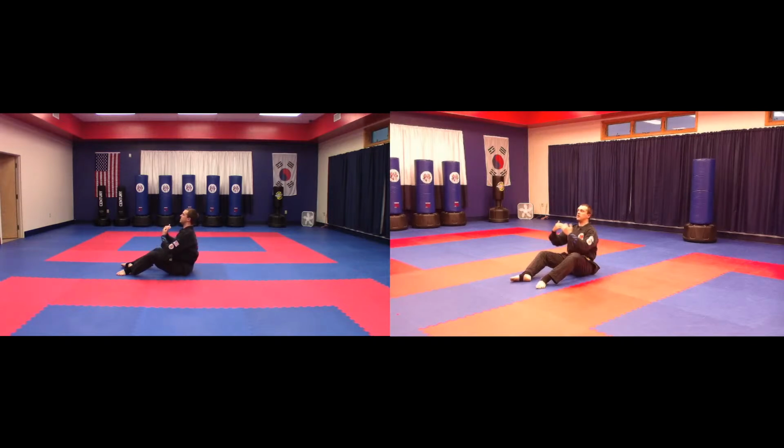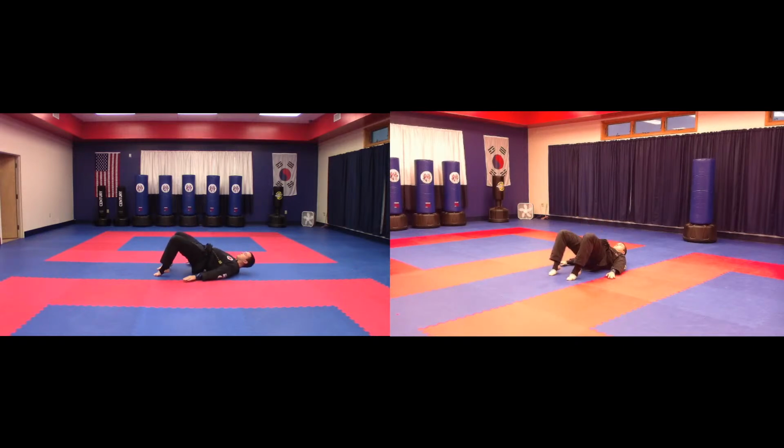So let your body fall. Trust you're not that high off the ground, so trust the fall. You're going to fall back. You're going to let your feet come in with you. You're going to find the ground and bridge.